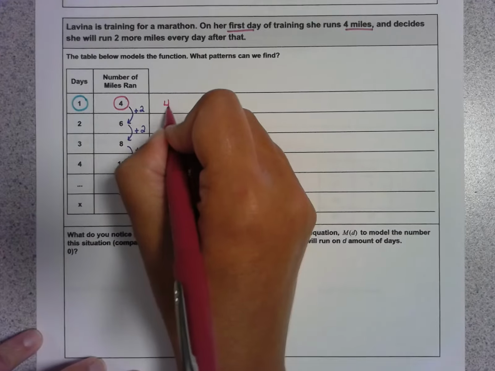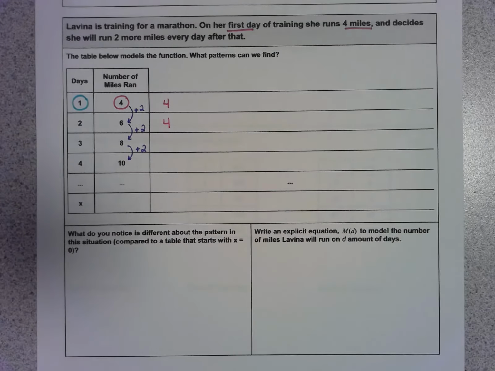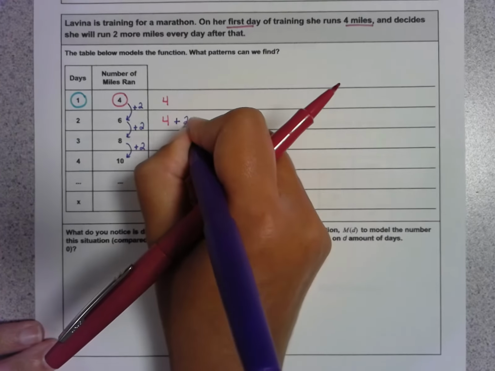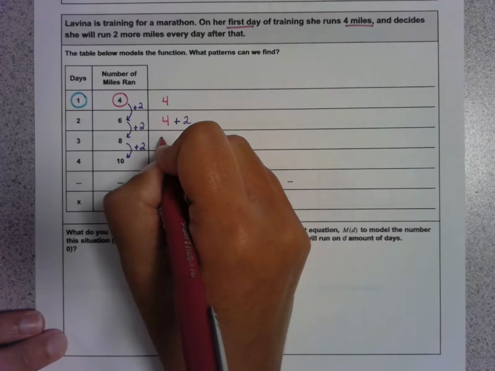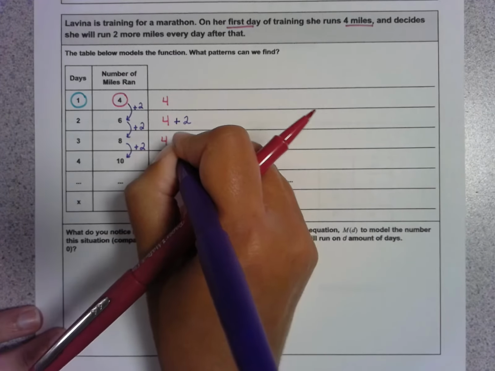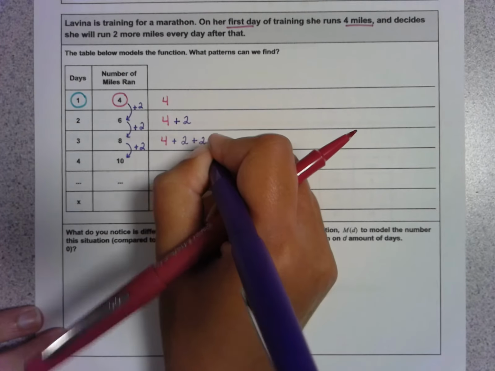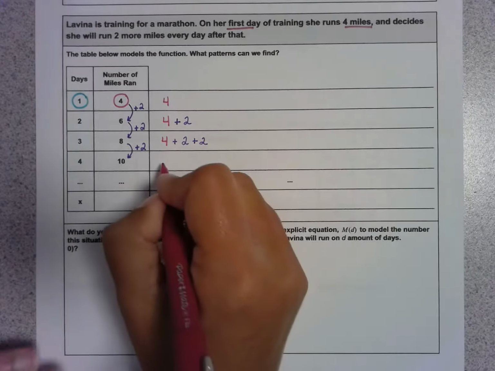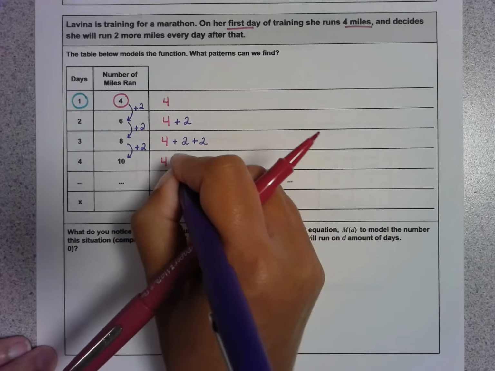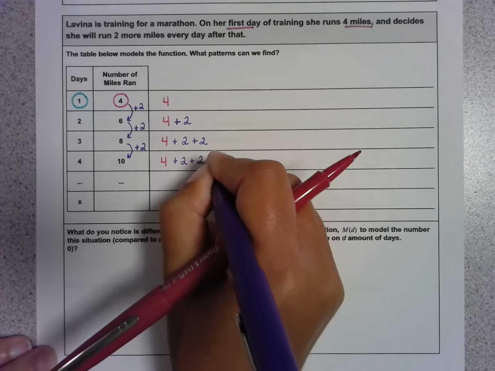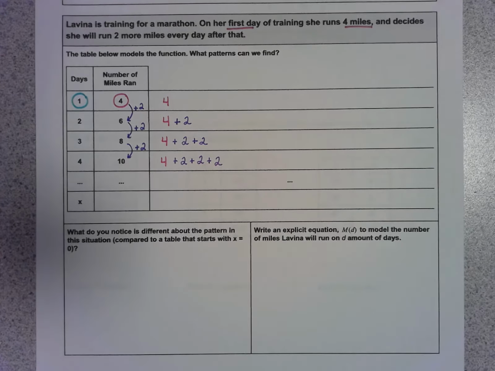Now, in order to do this, we're going to dig a little bit deeper into our patterns, just like we did last time. So I'm going to write this out in a slightly different way. I'm going to start with the 4, and then for the next row, instead of writing the number 6, I'm going to write this as 4 plus 2. For the next row, I'm going to expand this to say 4 plus 2 plus 2 more. And for the next row, I'm going to say that this is 4 plus 2 plus 2 plus 2 more. So we can see that we're using that pattern to expand and show where our numbers came from.